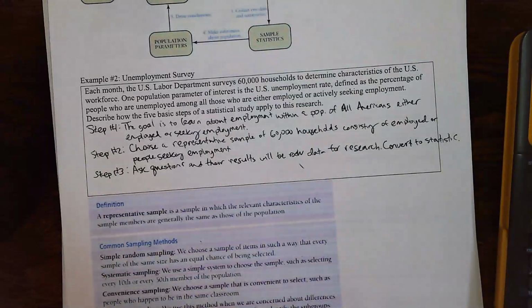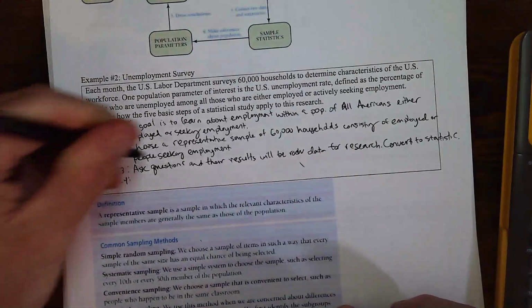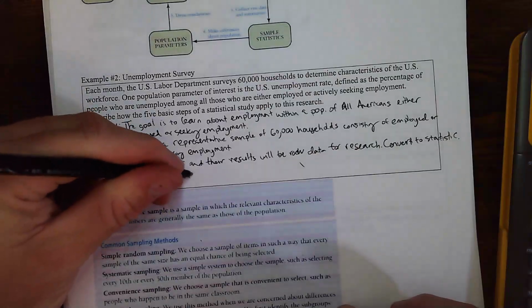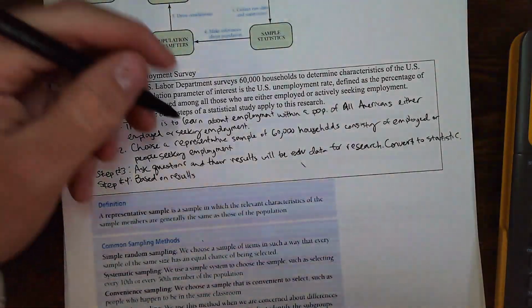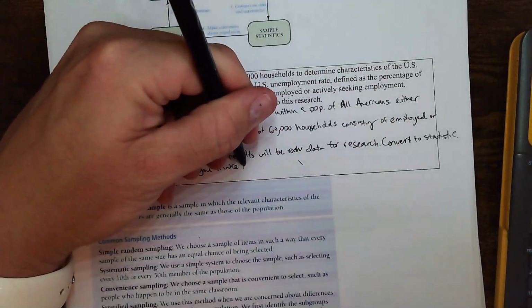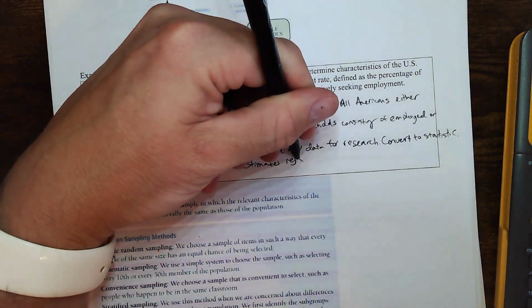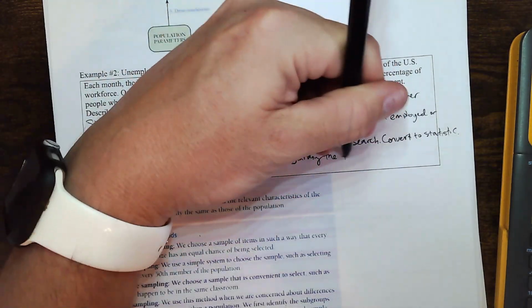Step 4, make inferences about the population. Based on the results, so based on these statistics that you get, you make estimates regarding the population parameter.